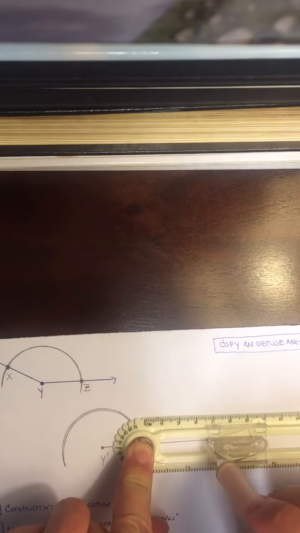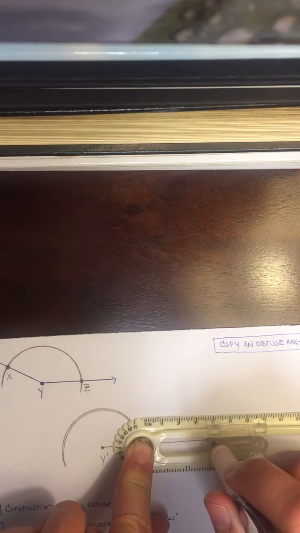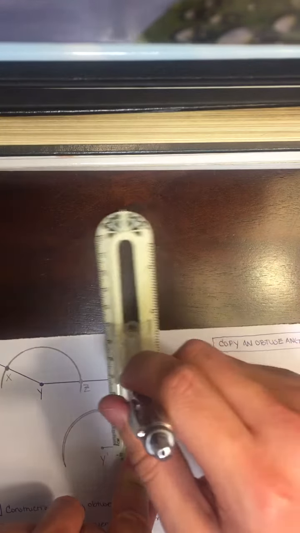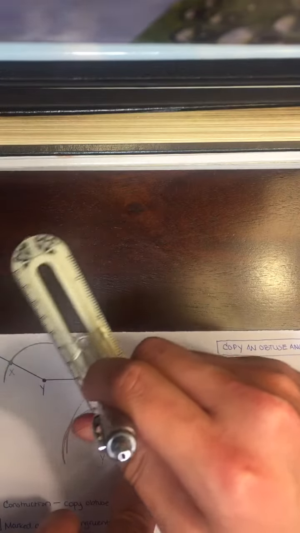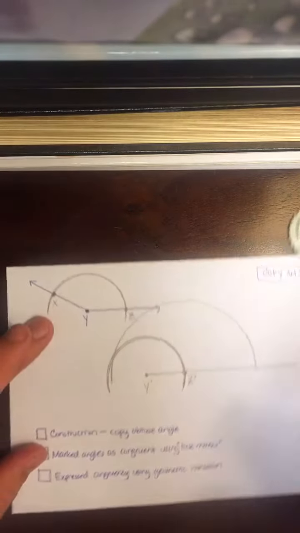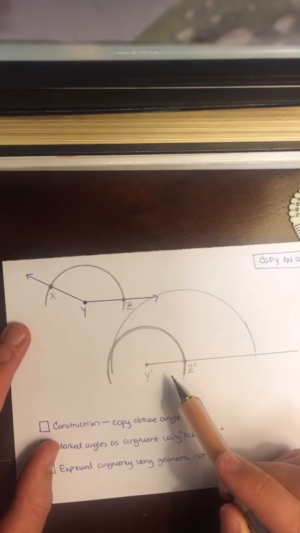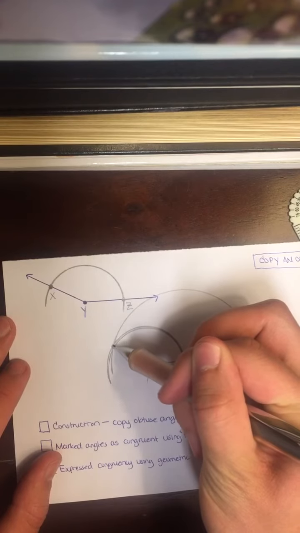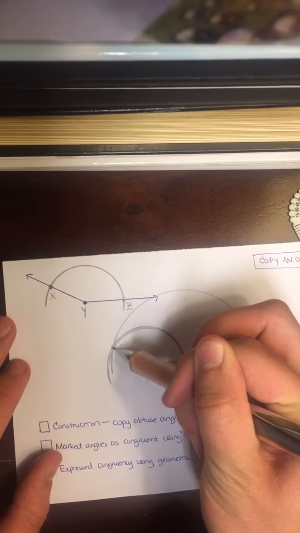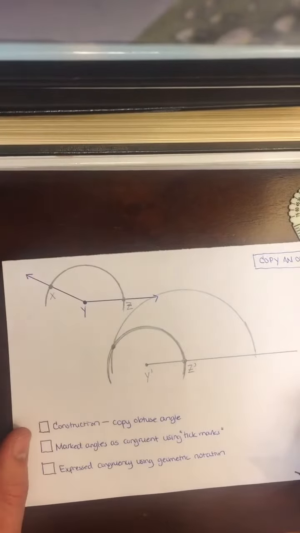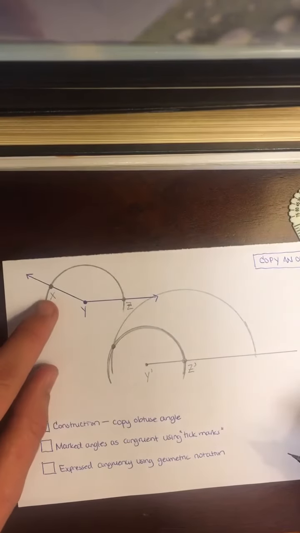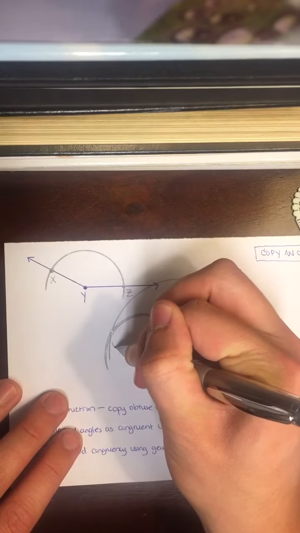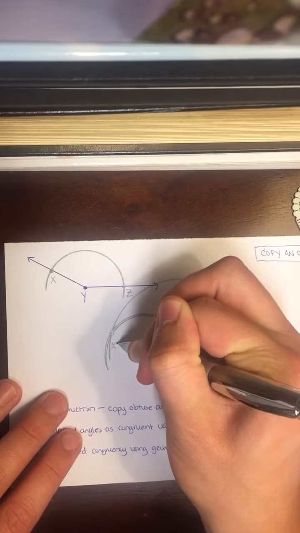In that same hole that was over point X in my original image, I'm going to put my pencil, and draw an arc such that it intersects my other arc that I previously drew. The point at which they intersect, approximately right here, is my point X prime, a copy of my original point X. So I'm going to label this X prime.